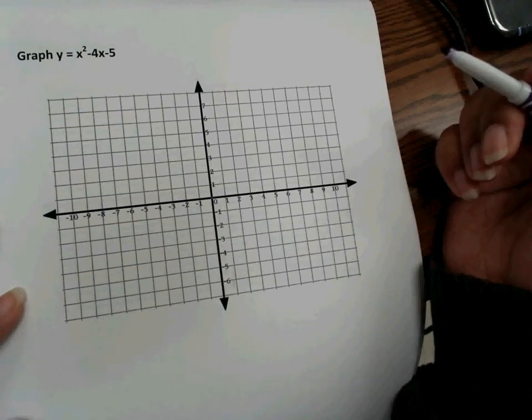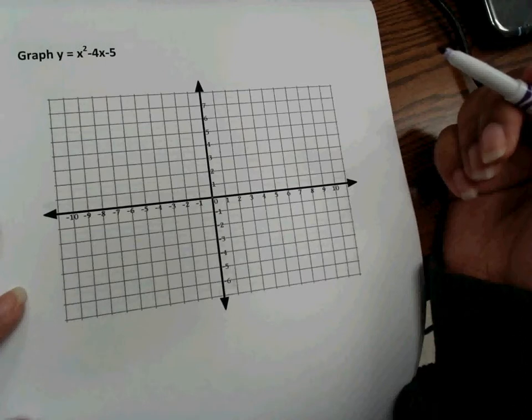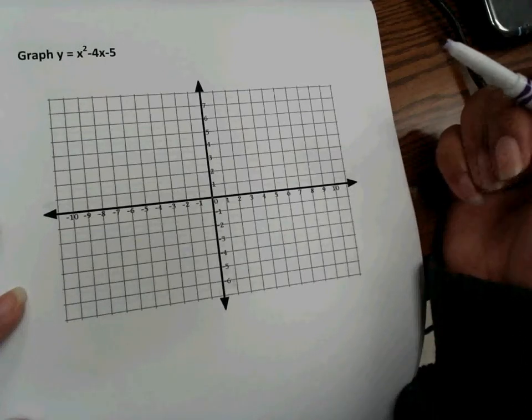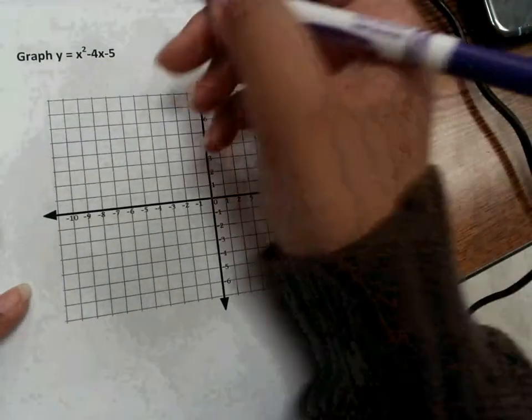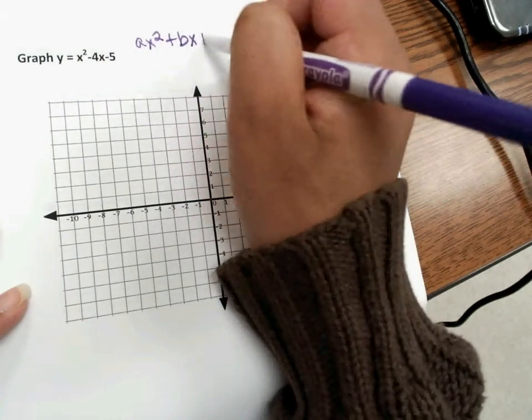This is Miss Carter, and today we're going to talk about graphing quadratics. Quadratic functions are unique because they have two types. Remember, you have max and min, or concave up or down. And so today we're going to start with making sure that we label a, b, and c. And remember, that comes from ax squared plus bx plus c.